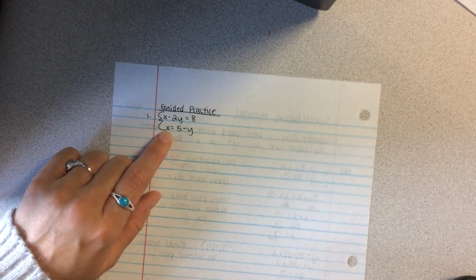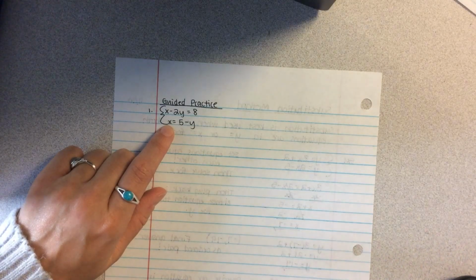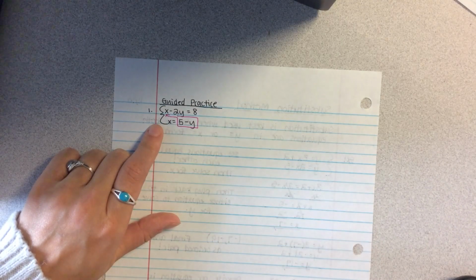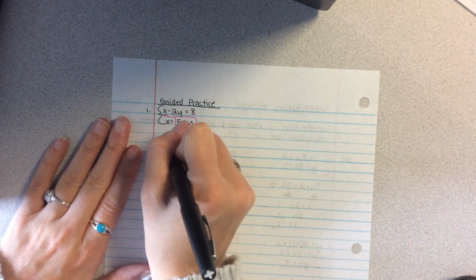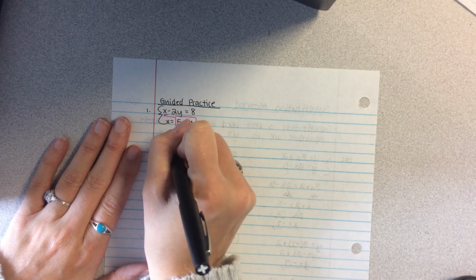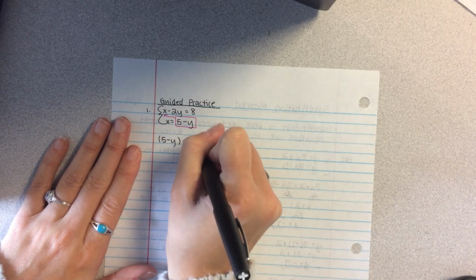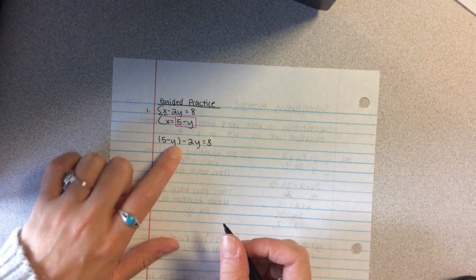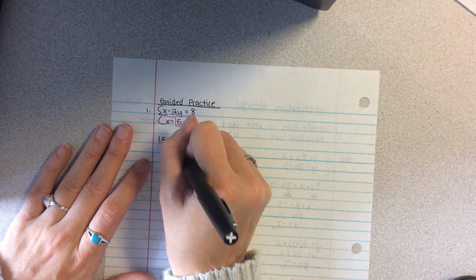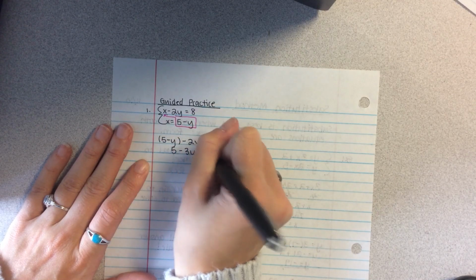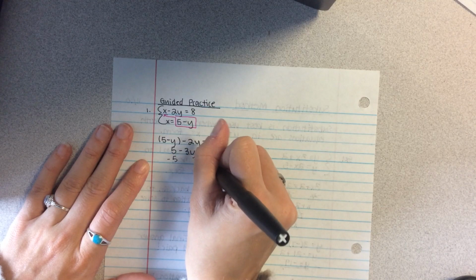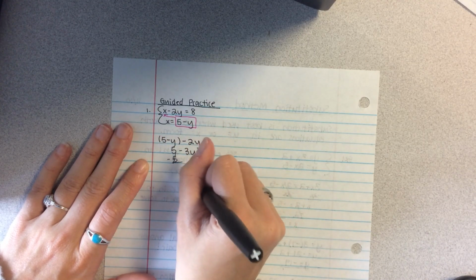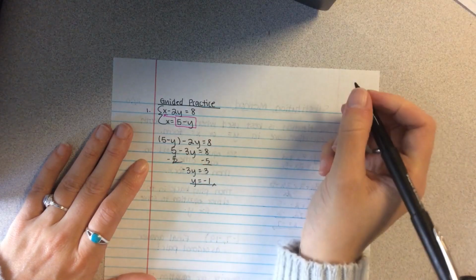I notice that I already have x equals here, so I'm just going to take 5 minus y and plug it in or replace it for that x there. So I get 5 minus y minus 2y equals 8. Then I can drop my parentheses, and I have negative 1y and negative 2y, so that would be 5 minus 3y equals 8. Subtract 5 from both sides. Negative 3y equals 3. y is negative 1.